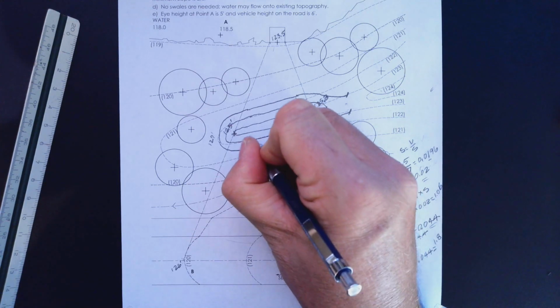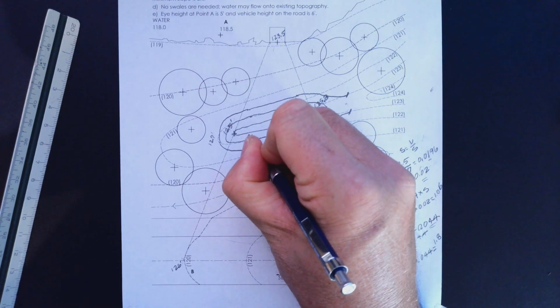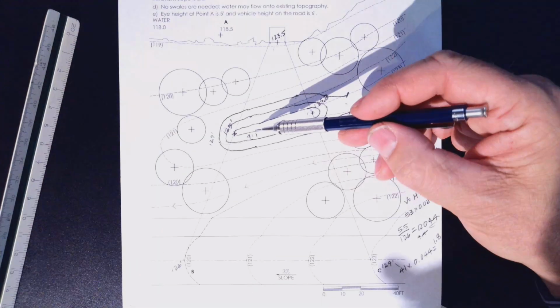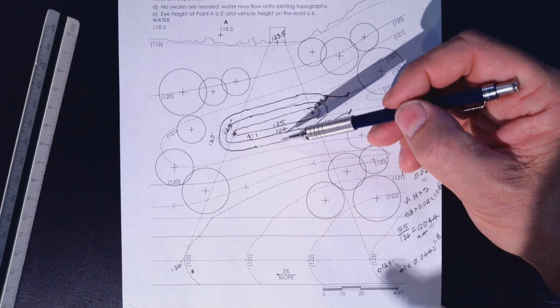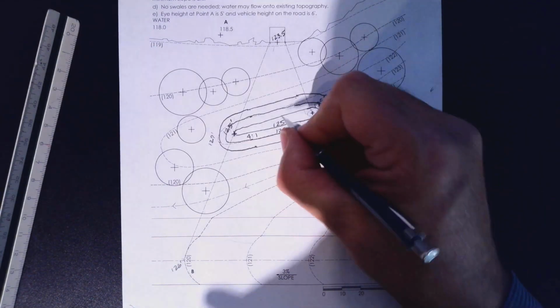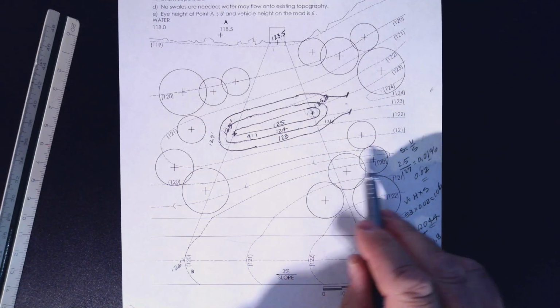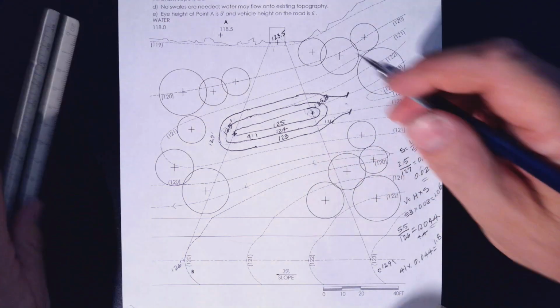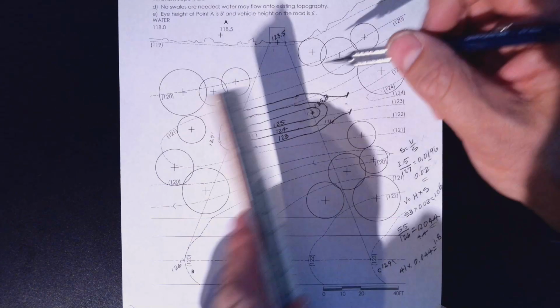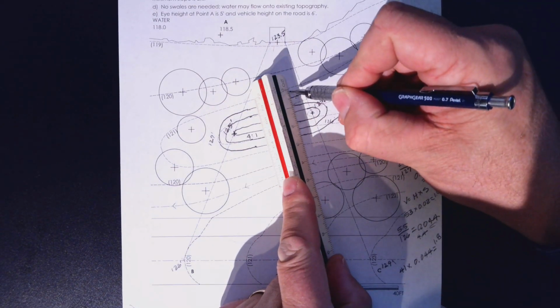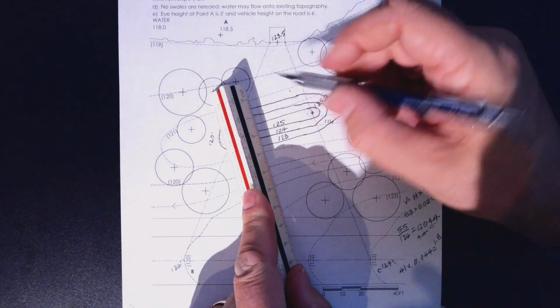And what we're doing here is we're drawing these at 4 to 1. So we've got a 4 to 1 slope. 125, 124. Here's 123. Let's label 123. This is 121, so we've got to draw 122, 121. We've got to put another contour 4 feet away. We have to keep going until we meet grade.